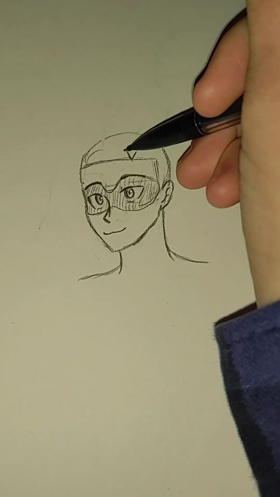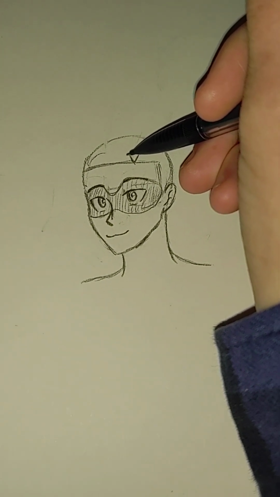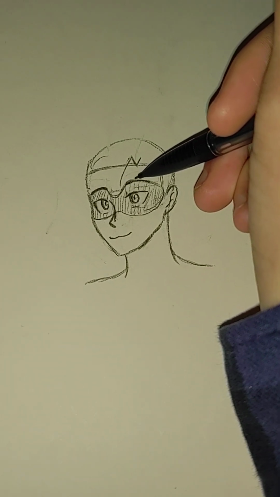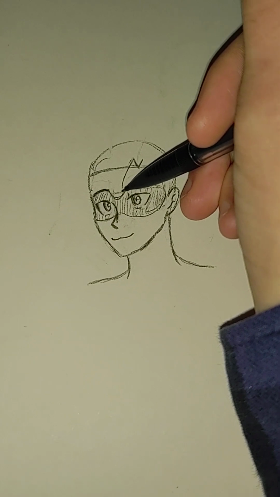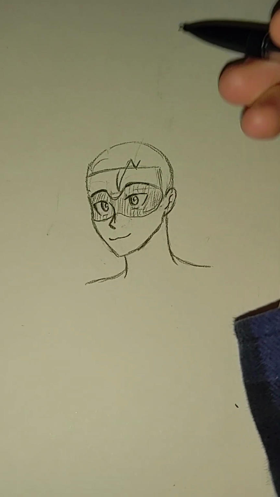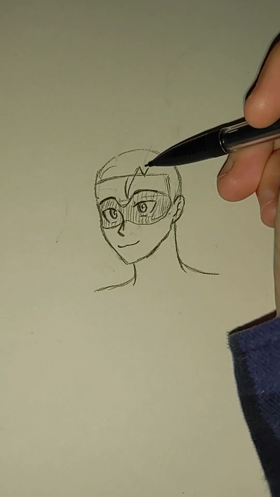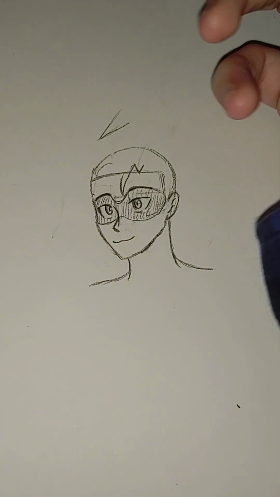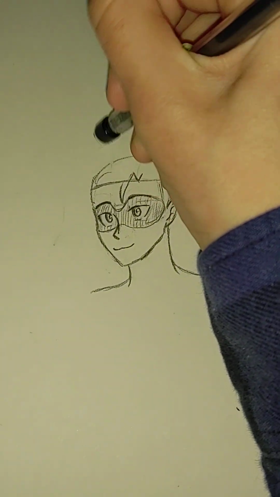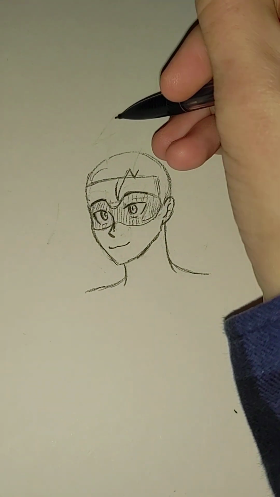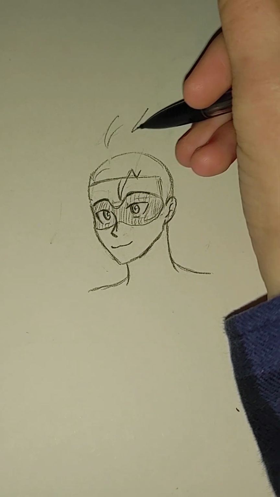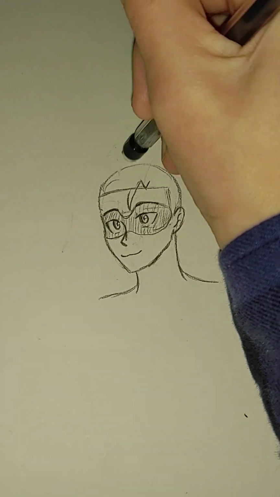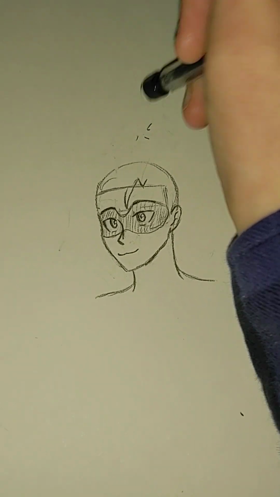So it goes up a little and then down to about here, right where the eyebrow is. It's just a short little spike, and you don't need to make it super sharp. You can make it loose. That's how you get the hair effect. So not sharp, make it loose. Unless he had super spiky hair, but he doesn't.